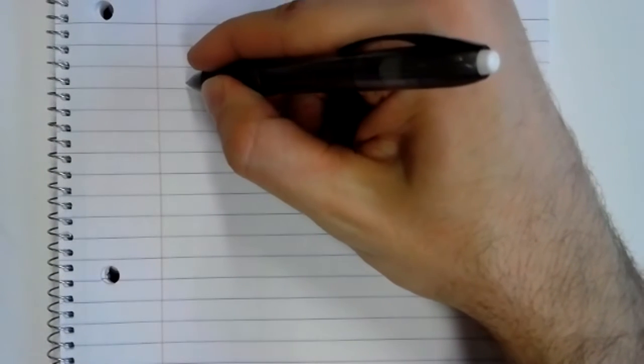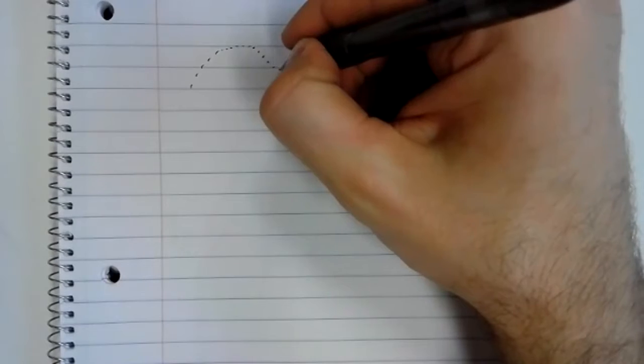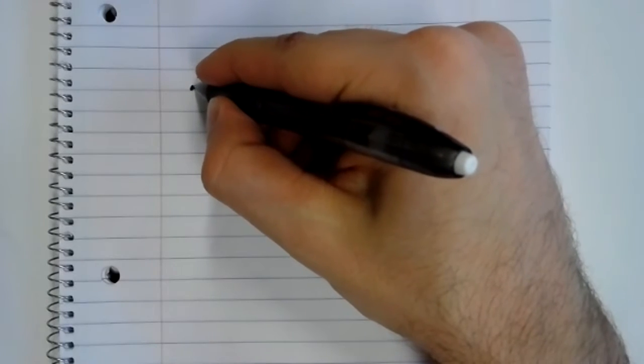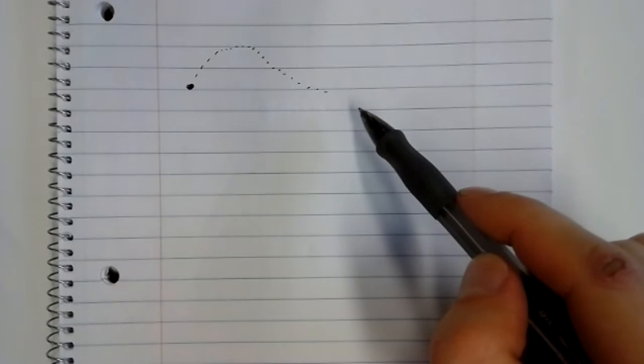Suppose the function we're looking for is this. For Euler's method, we'd have this initial value and no other points on this graph.